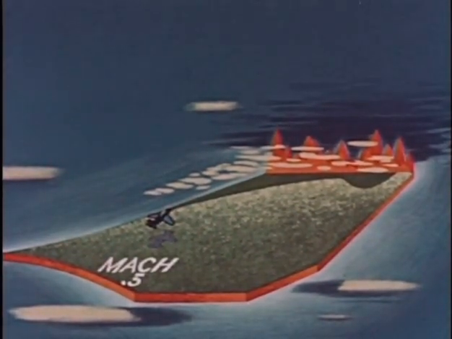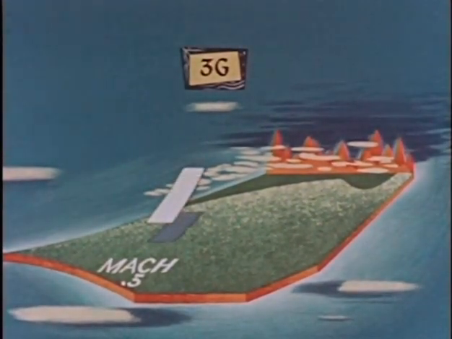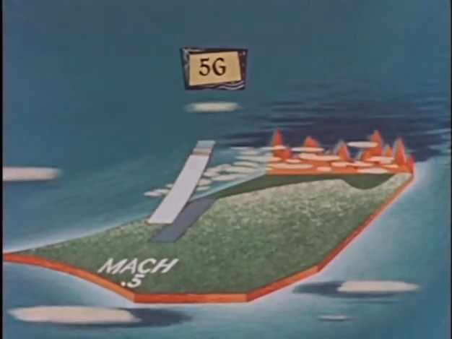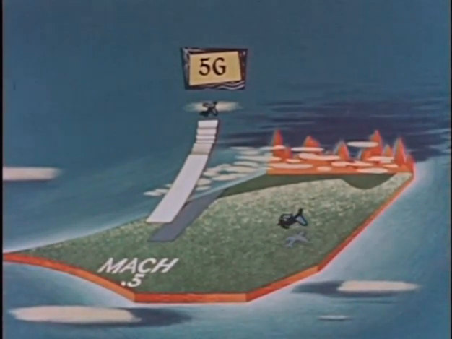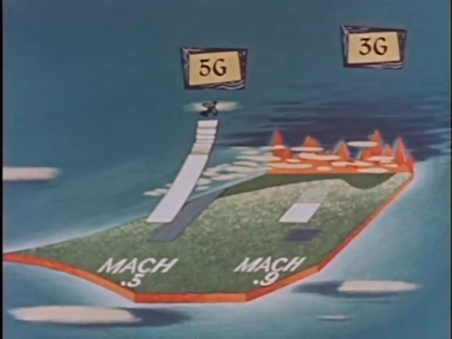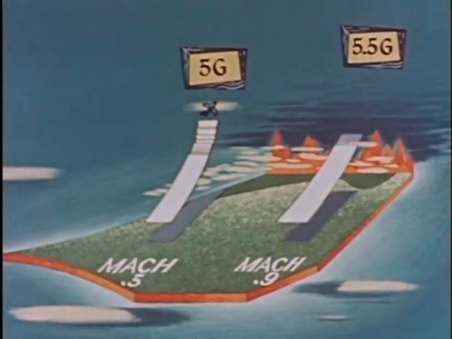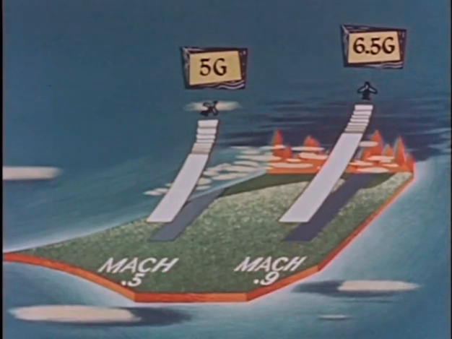Try a pull-up, a sharp one. Build some G. That's it. You get into buffet at about 4G, mild, and when you reach 5G, you stall out. No trouble at that speed. But let's advance the throttle. And when you're pushing Mach 0.9, pull her up again. Mild buffet at about 5.5G. 6, hold it. 6.5 is the limit. Hold it. Keep your eye on the accelerometer. You've got plenty of operational room without getting into trouble on the wrong side of Red Line Mountains.